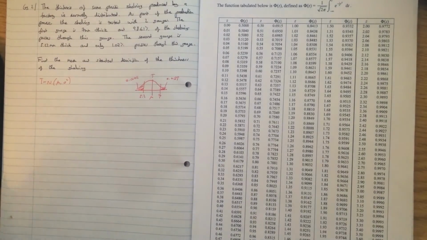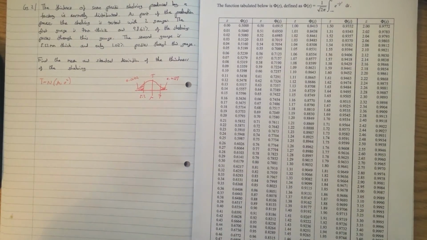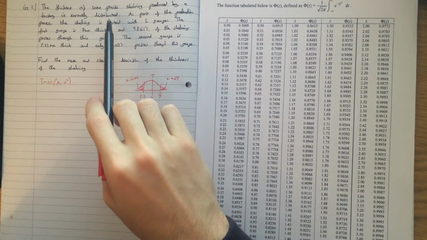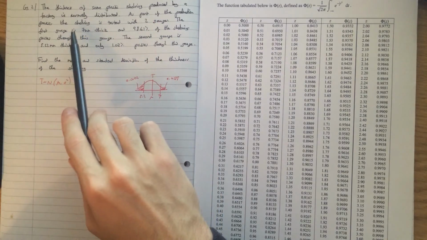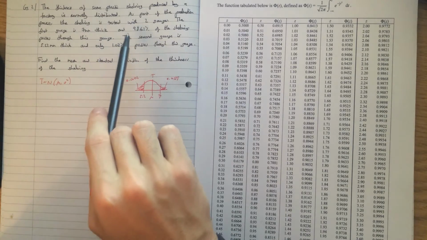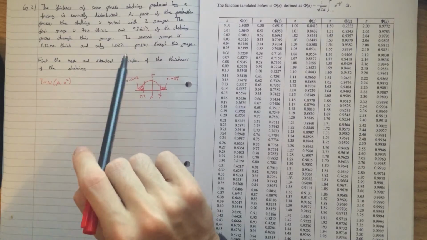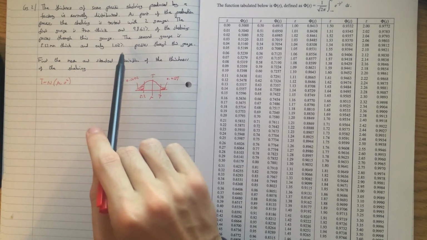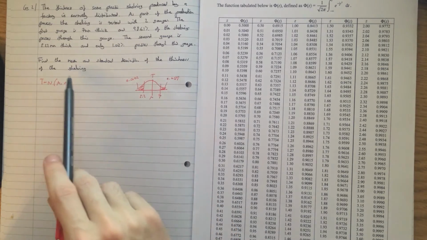So this example is quite a difficult one, but a typical question to come up in an A-level statistics exam. The thickness of some plastic shelving produced by a factory is normally distributed. As part of the production process, the shelving is tested with two gauges. The first gauge is 7mm thick, and 98.61% of the shelving passes through this gauge. The second gauge is 5.22mm thick, and only 1.02% passes through this gauge. Find the mean and standard deviation of the thickness.